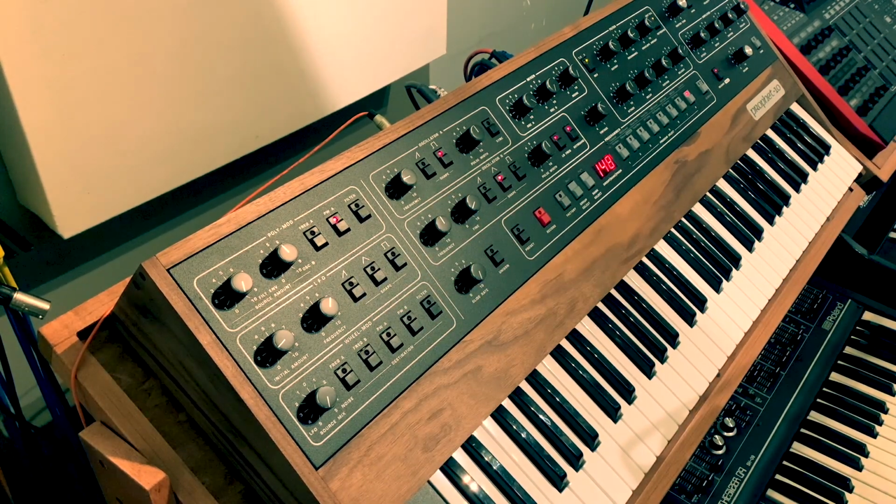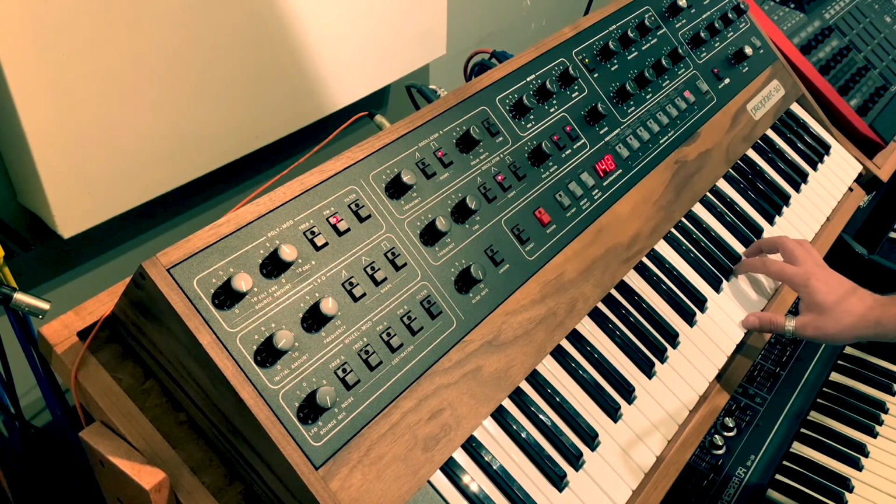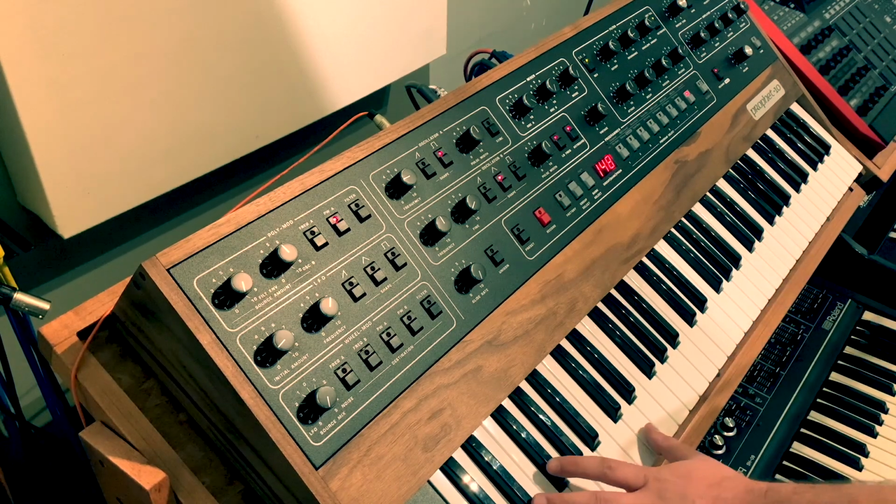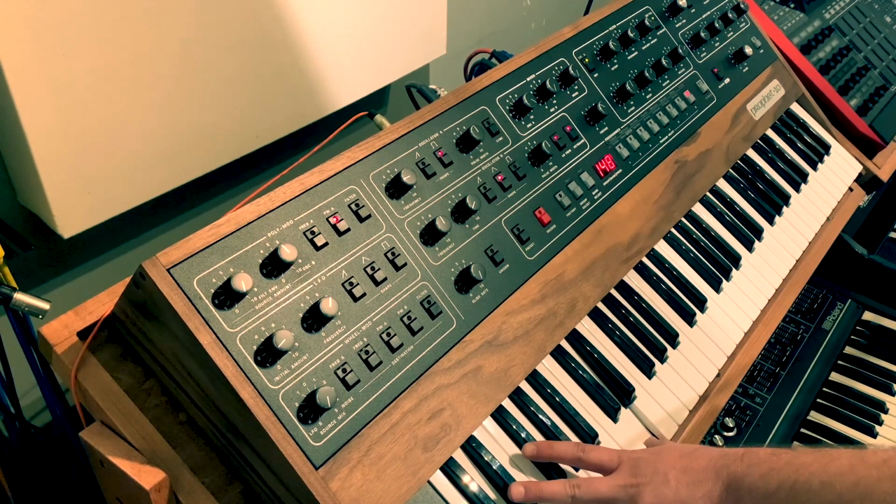Great. Now I have faster pulse width modulation at the very top, kind of middle speed in the midsection, and the bass notes very slow.